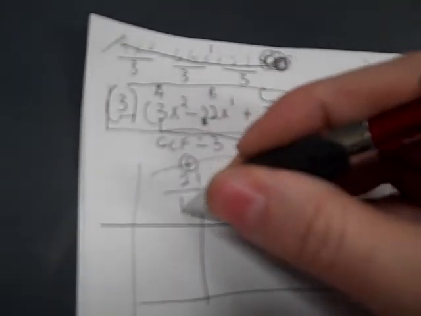Now it's positive 21. So the operation, since it's positive, is add. I'm trying to get these to add to 22. 22 being negative. So I put 1 and 21, and add them. 21 plus 1 is 22, so it's these numbers right here.